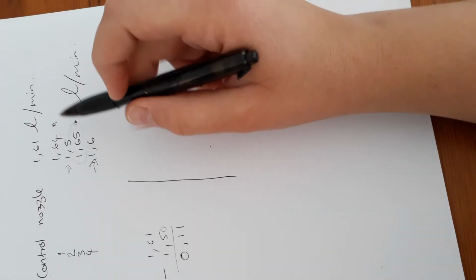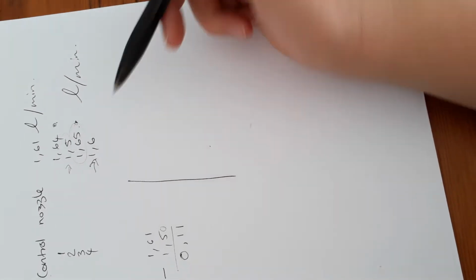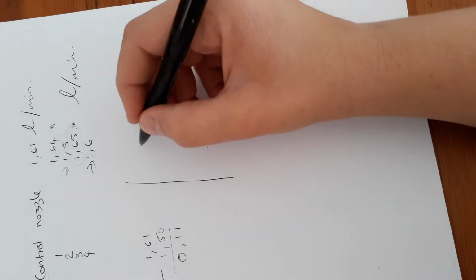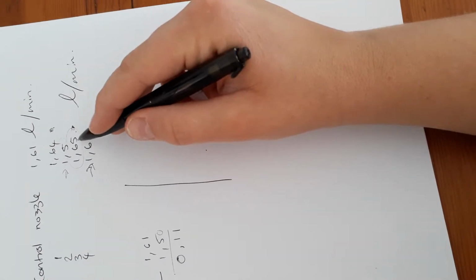Let's take a look at the difference between the control nozzle and test nozzle 3. All right? We'll start with the biggest one.